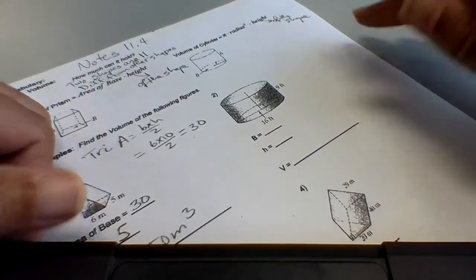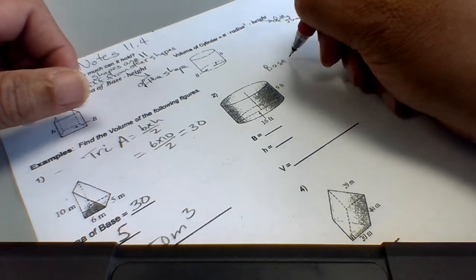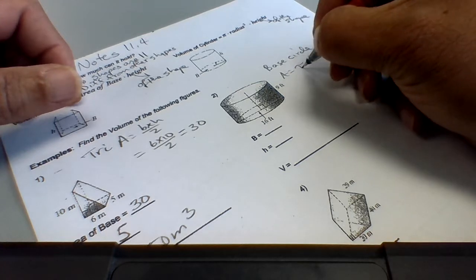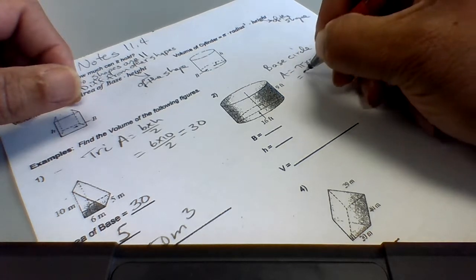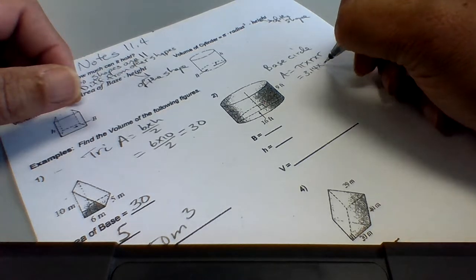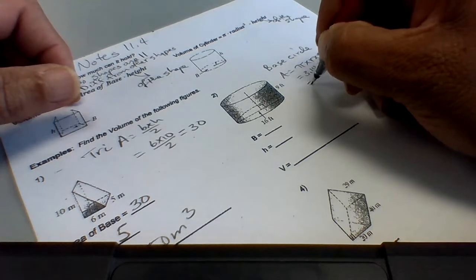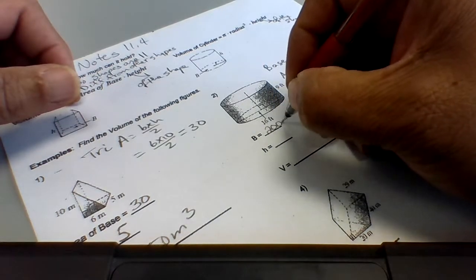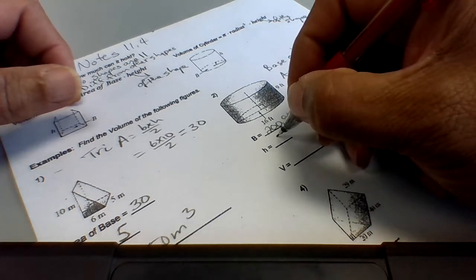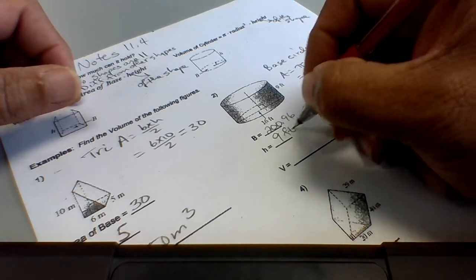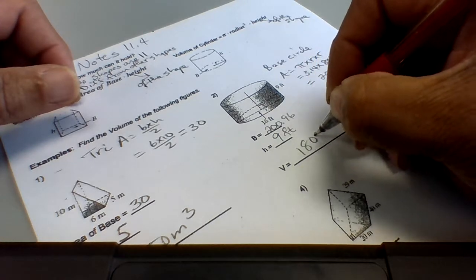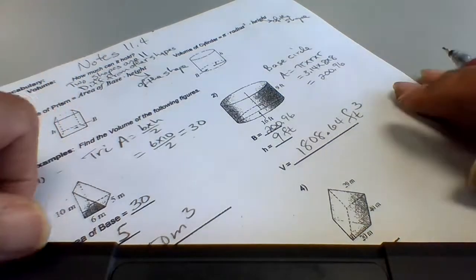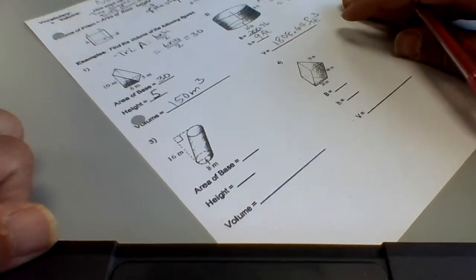Next problem, the base is a circle. And the area for a circle is pi times r times r. So 3.14 times 8, which is going to give me 200.96. And the height of the shape is 9. So my answer is 1808.64 feet cubed. Again, volume is cubed, area is squared.